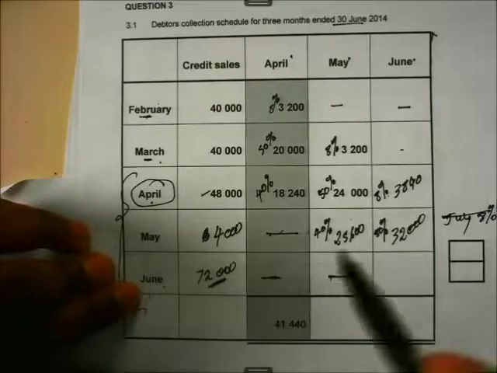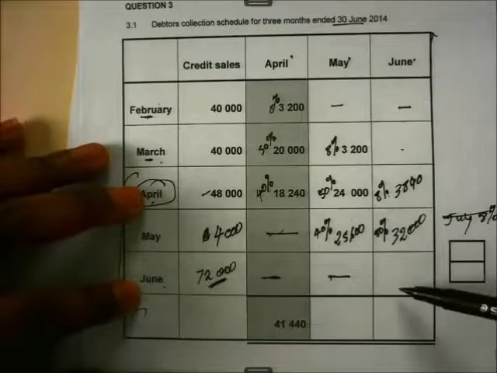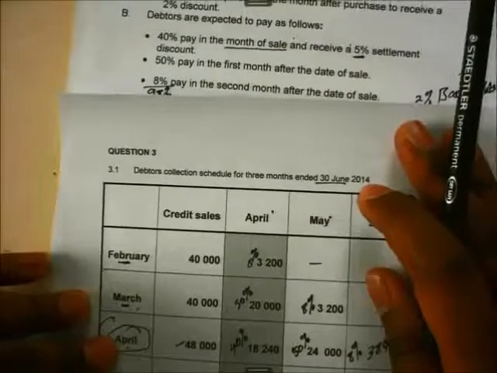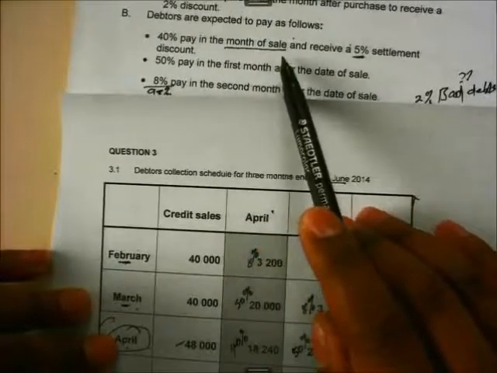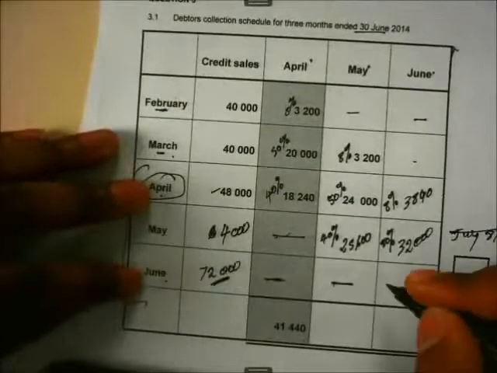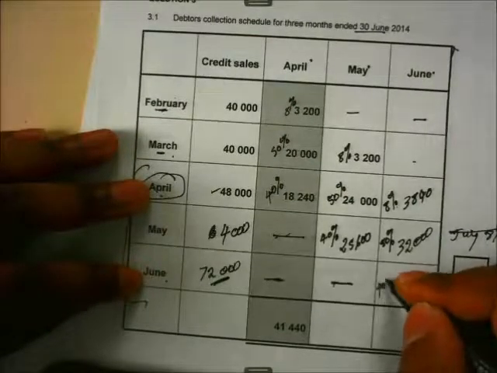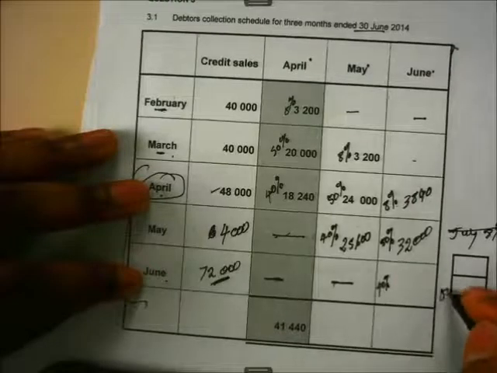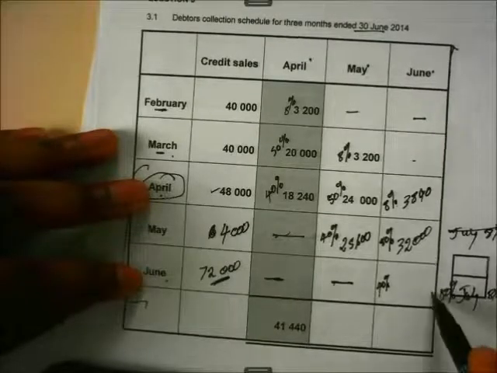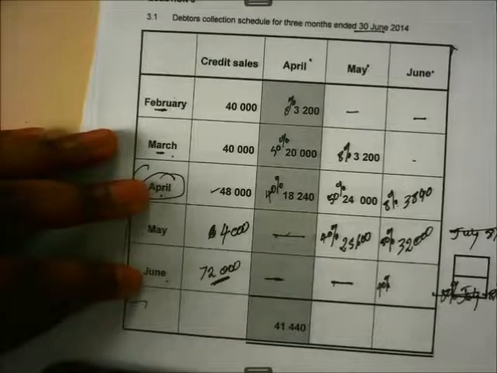Therefore, the goods were sold in June. Same month as June is June. It says here that 40% is collected in the same month of sale. Therefore, in the same month of sale for June will be June. Therefore, 40% will be collected in June, 50% will be collected in July, and 8% will be collected in August. But these two months, July and August, fall outside of our budget period. Therefore, we do not need to make those calculations.